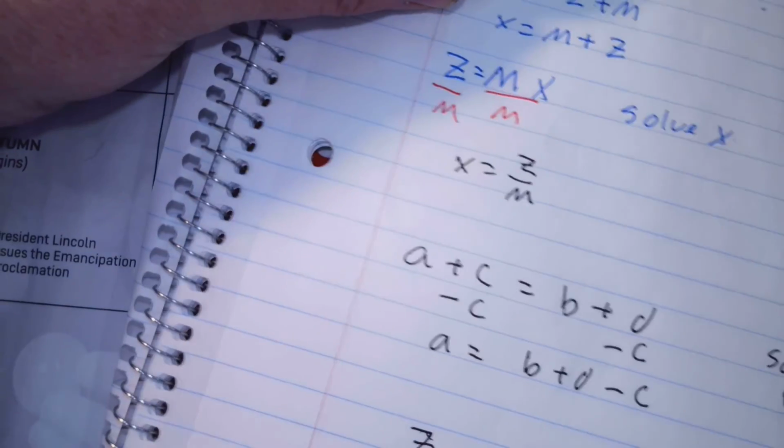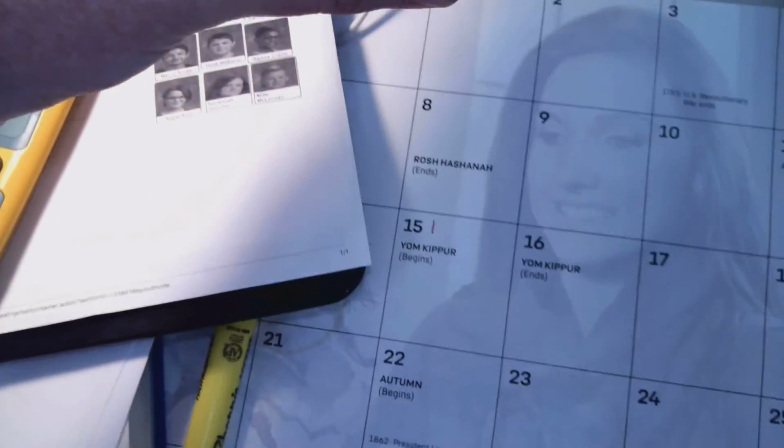Okay. And if you need to see it again, I can just give you the notebook. That's why I do it in the notebook, so I can just hand it to people that I go too fast for. And I do go fast sometimes.